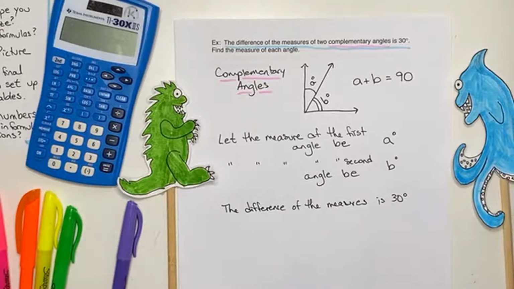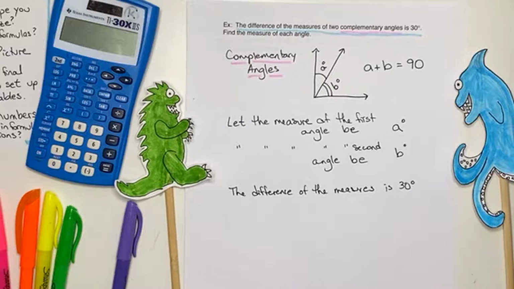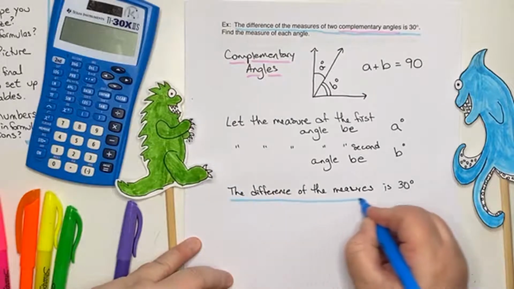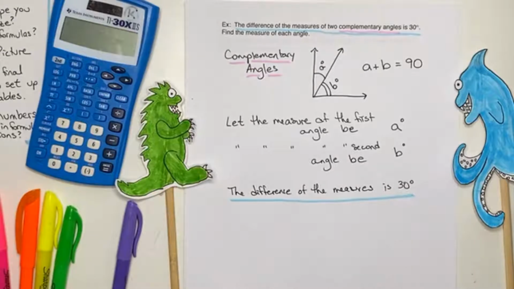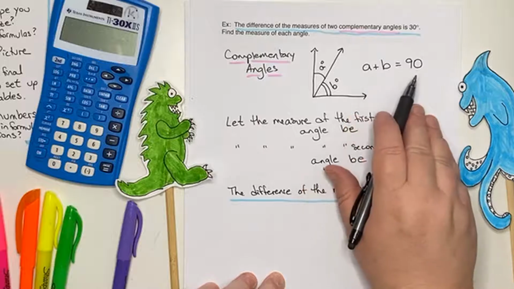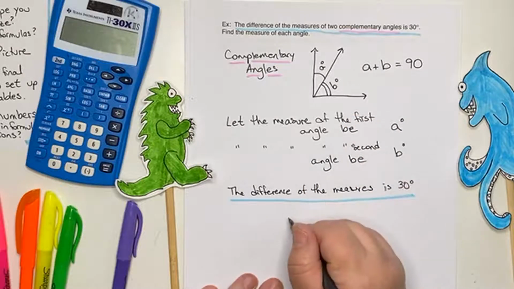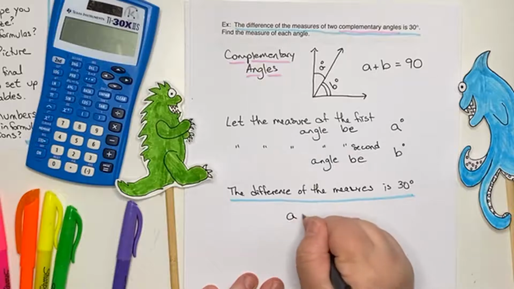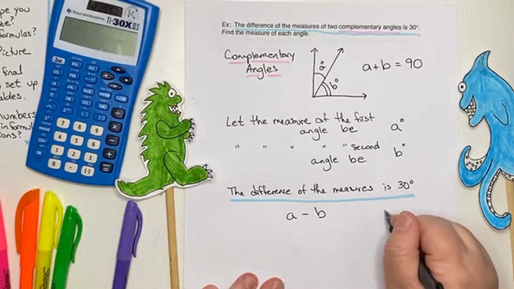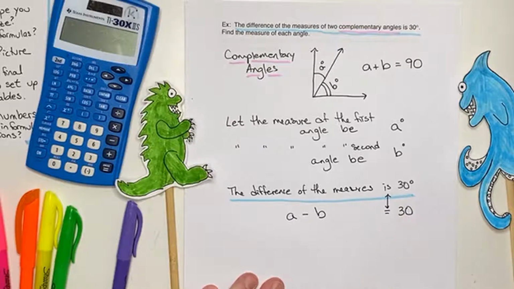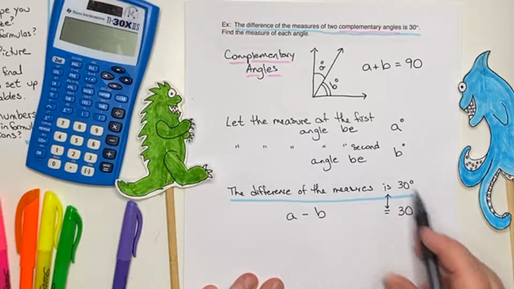So now we have a different statement. This is the blue one. The difference in the measures is 30 degrees. So complementary angles, the sum is 90. The difference means, and here I don't know which one comes first, so I'm just going to say A minus B equals 30. The difference of the measures equals 30.